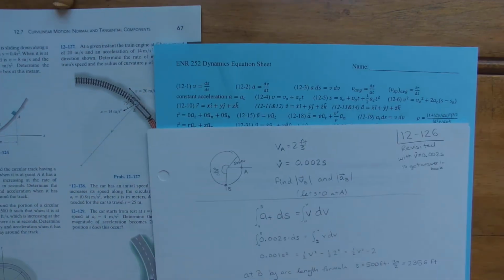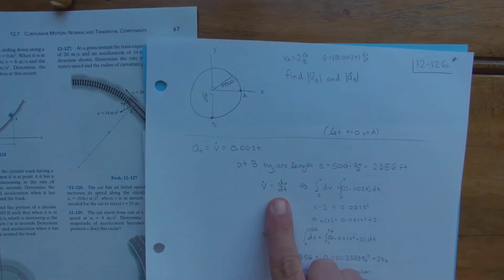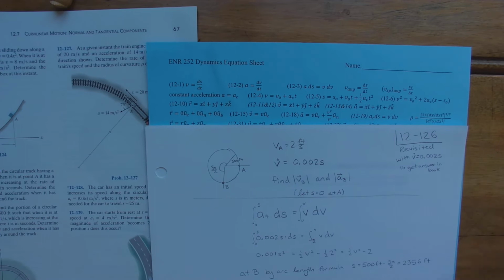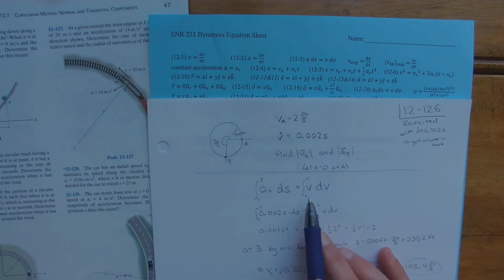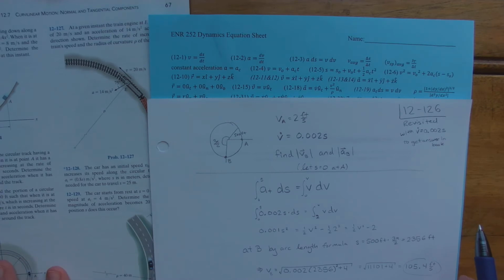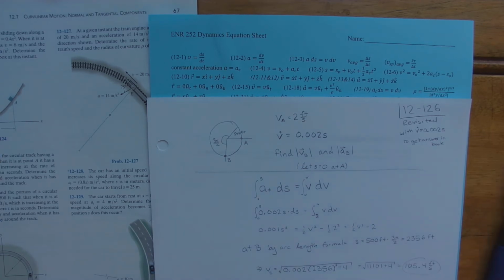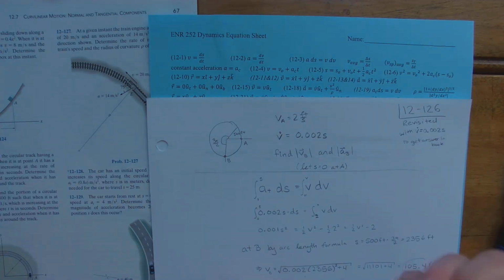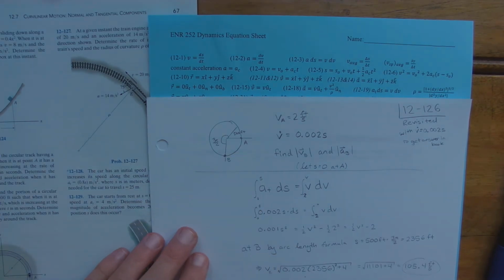So if instead we have v dot as a function of s, rather than having dv dt and integrating that, since it's a function of position, we're going to use equation 12-19. So that's what I have here, and now we're going to integrate that starting when the velocity is equal to 2. If we're going to say at A, that's when s is equal to 0.